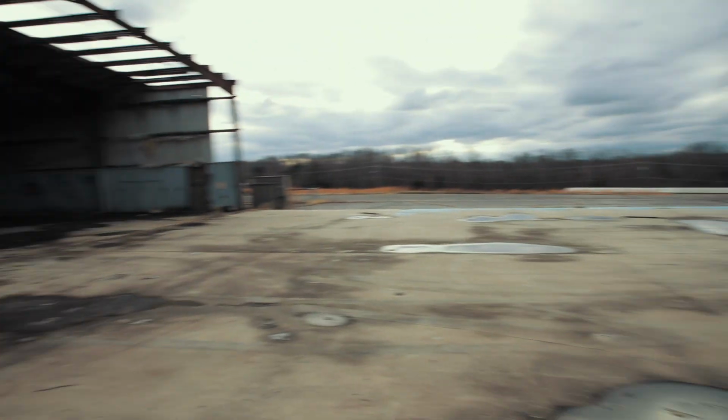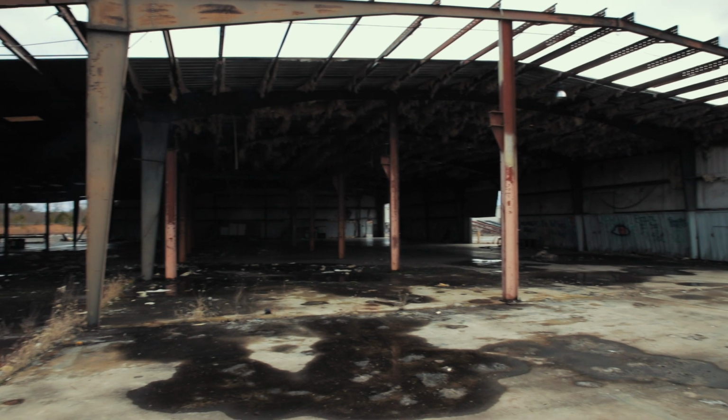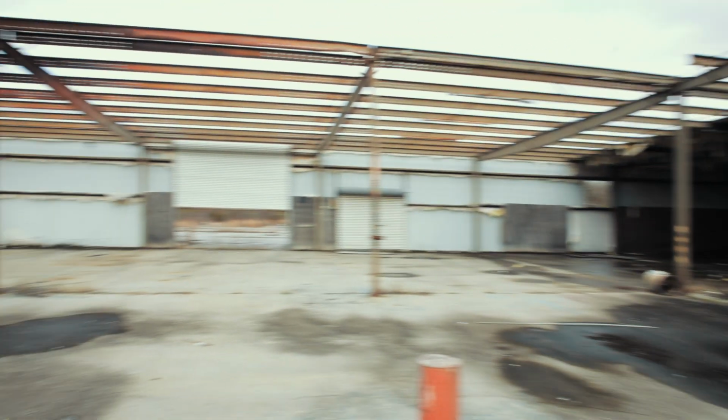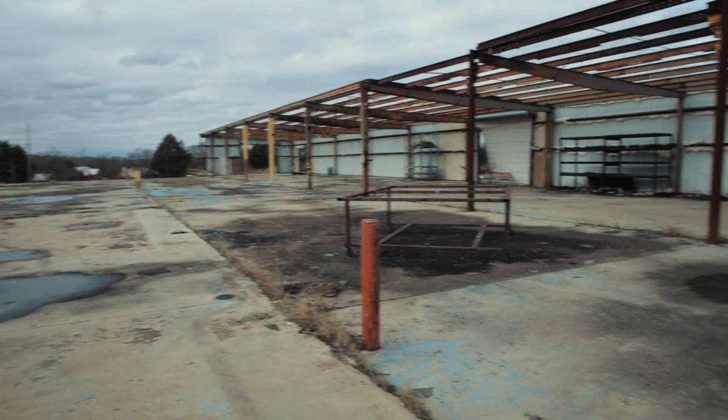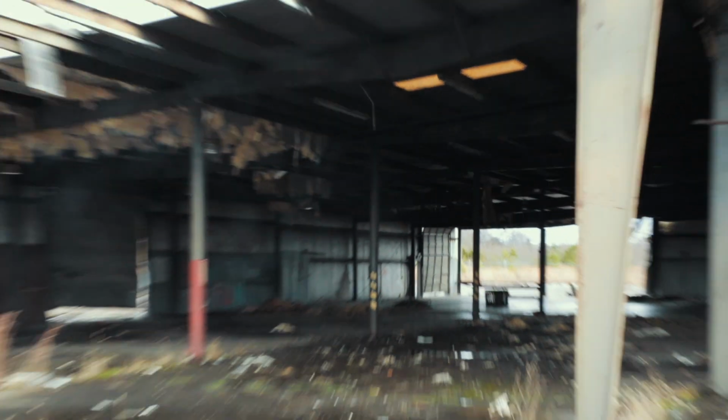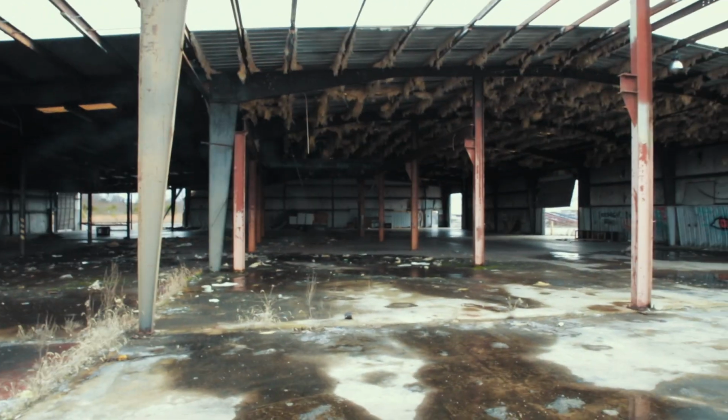This is right across the way. It's like a big building that used to be something and has just been torn apart by wind, weather, and vandals.